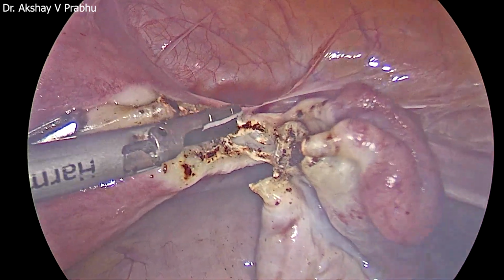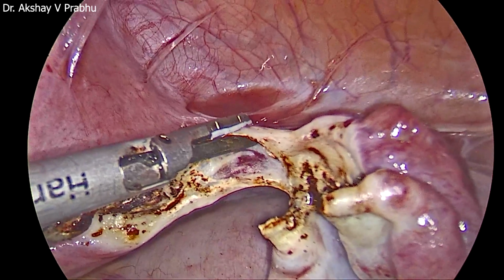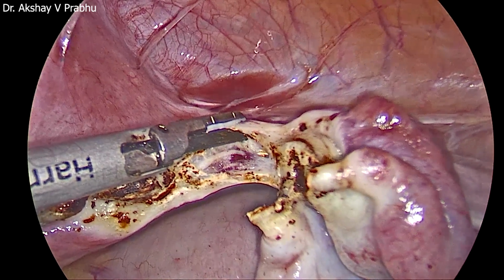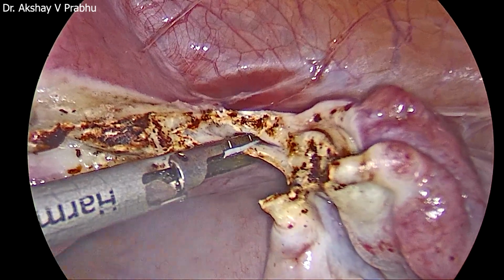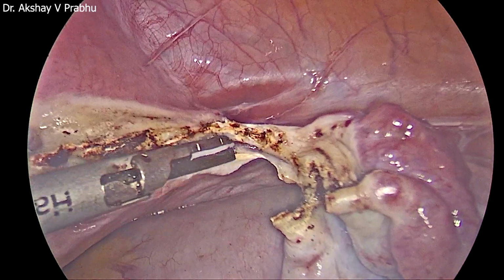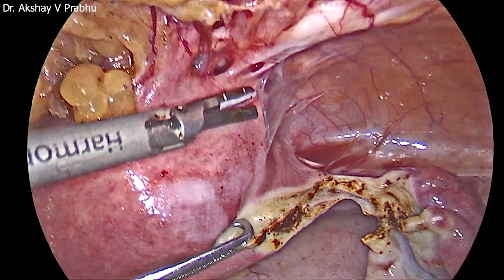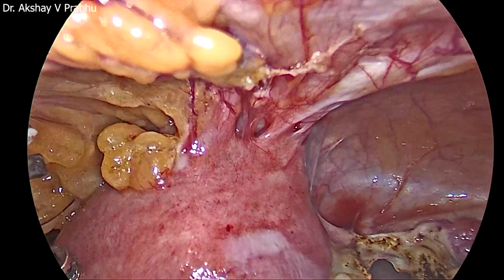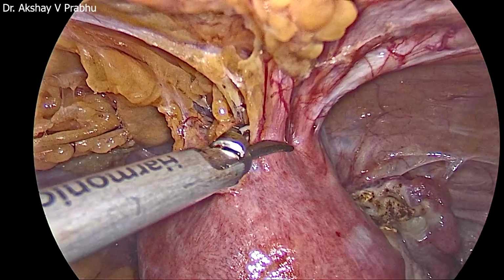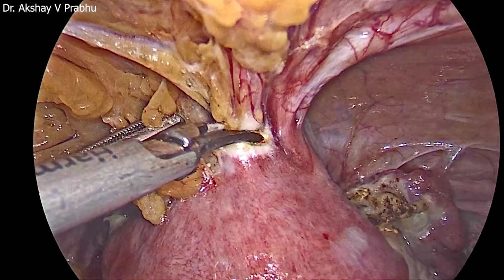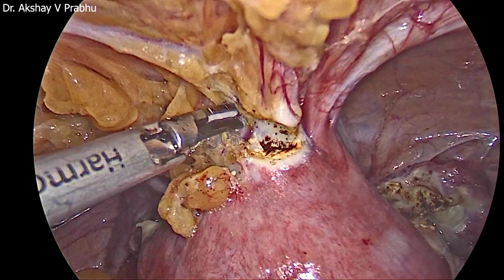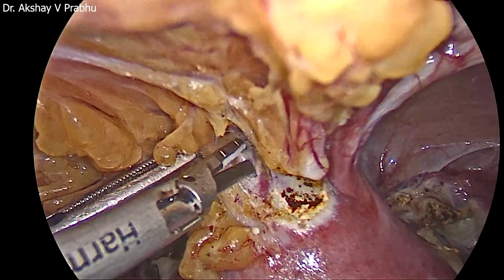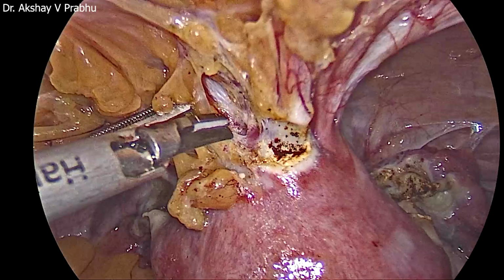So slowly I've taken all the cornual structures on the right side. The broad ligament has been opened. You can see the excessive vascularity there, pulsations happening there. So the right side cornual vascularity has been completely taken. Now I've put the uterus on stretch. There's a vaginal manipulator, the common one we use, the sound with speculum. I've retroverted the uterus and put it on stretch, and I'm just trying to tackle the adhesions.